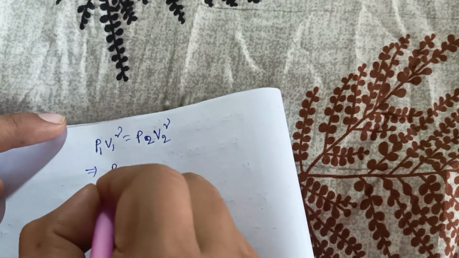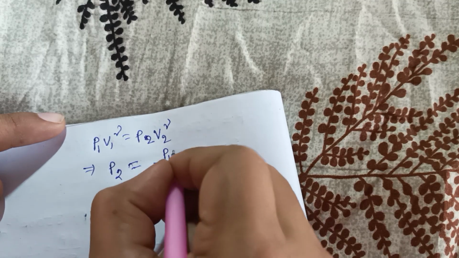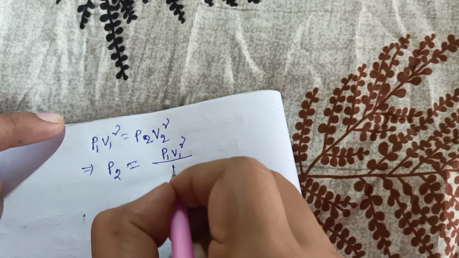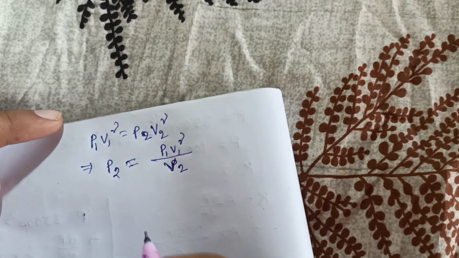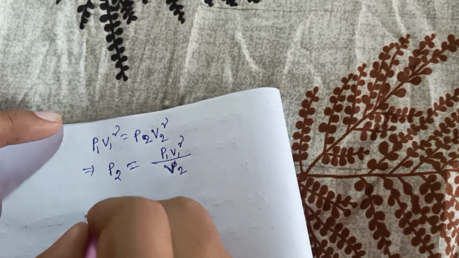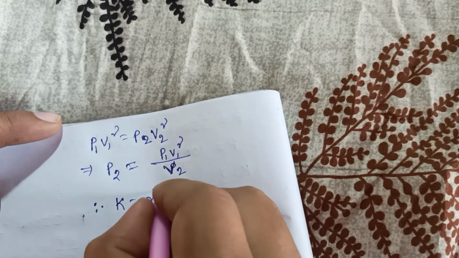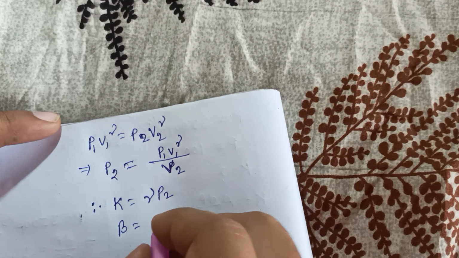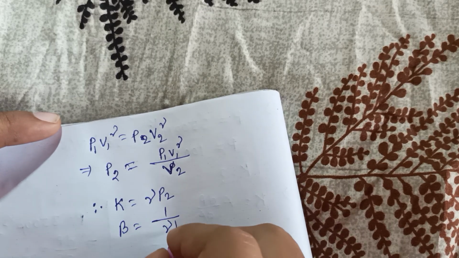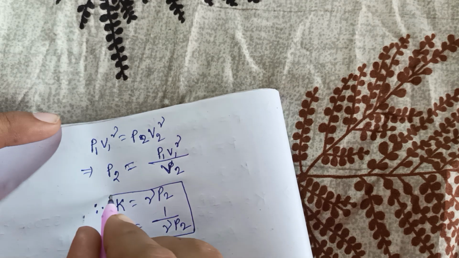So from here, P2 is equal to P1 V1 to the power gamma upon V2 to the power gamma. If you want to calculate the bulk modulus, that is equal to gamma into P2, and the compressibility beta is equal to 1 by gamma into P2. So these are very, very important.